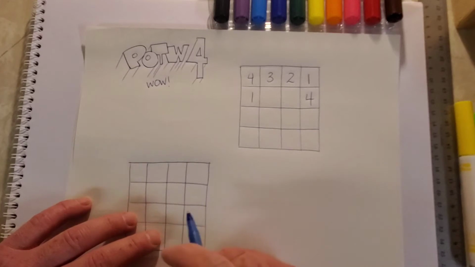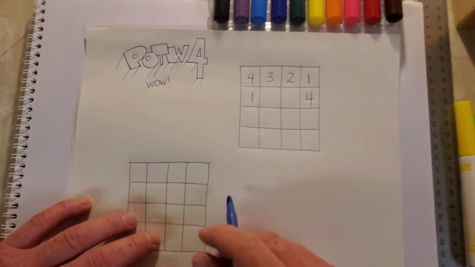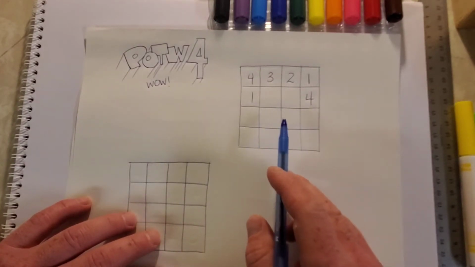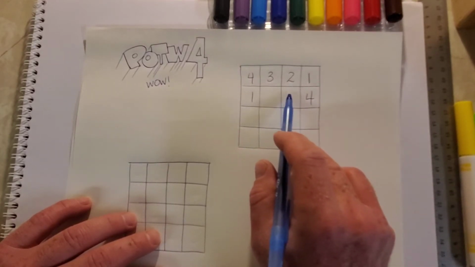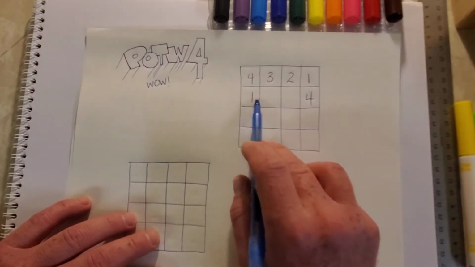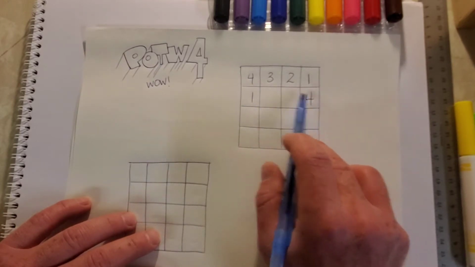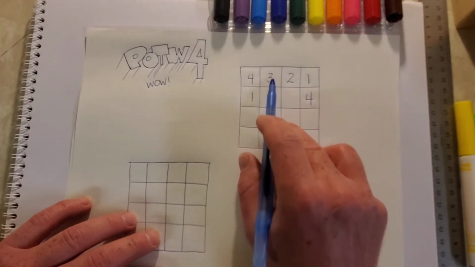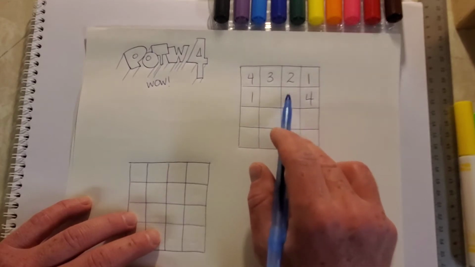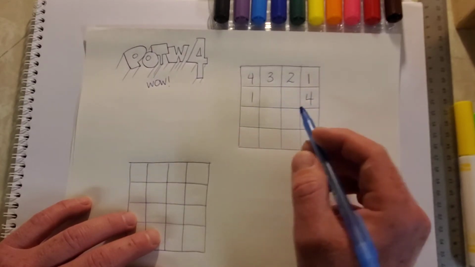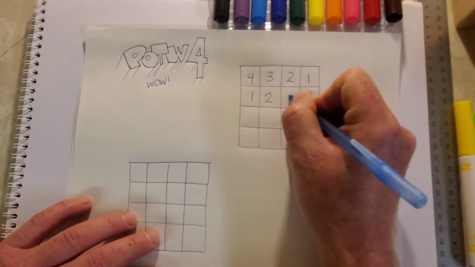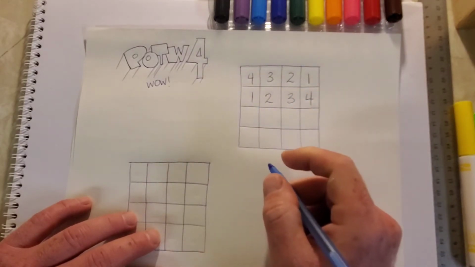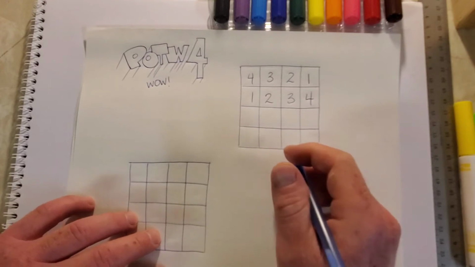And then basically what you're going to do is just use clues to start filling in empty squares. So the second place I went was in the middle here. Now I knew I need 2 and 3 in this row. I know 3 can't go here because it's already above. Same goes here. I know 2 can't go here because 2 is above. So the second row is as follows: 1, 2, 3, and 4.